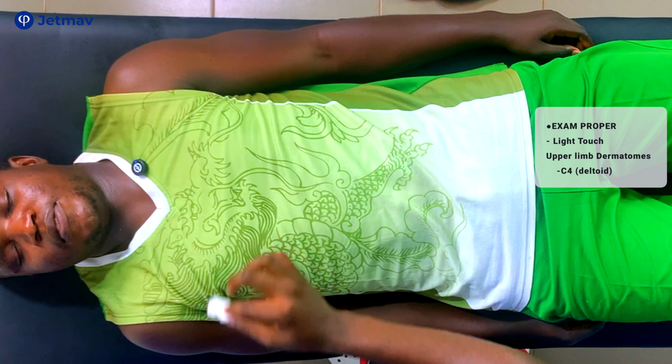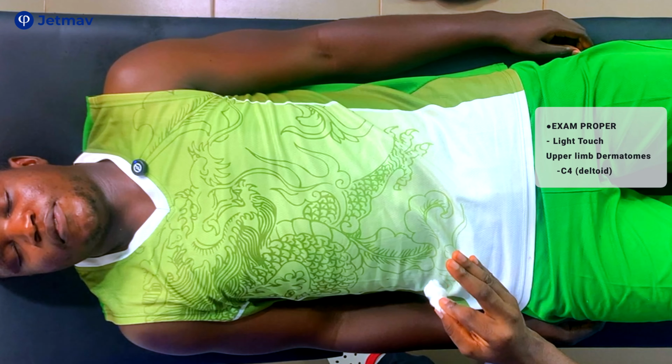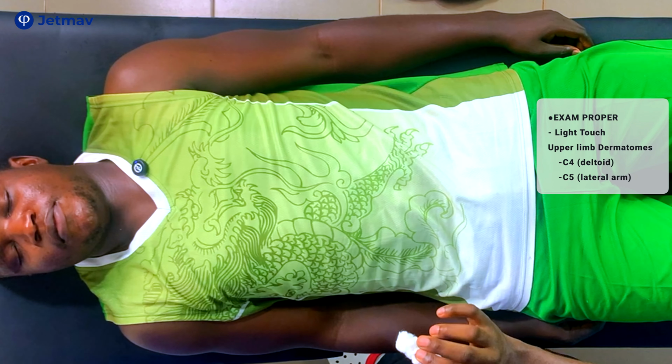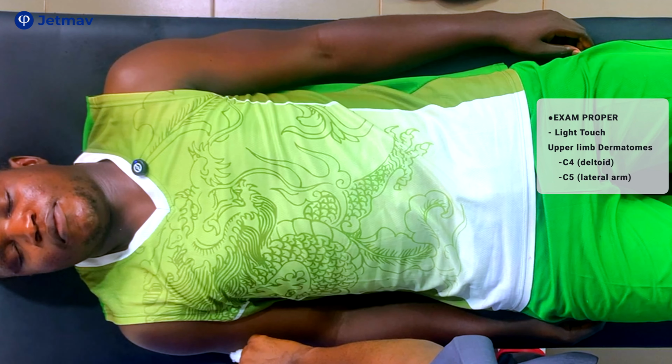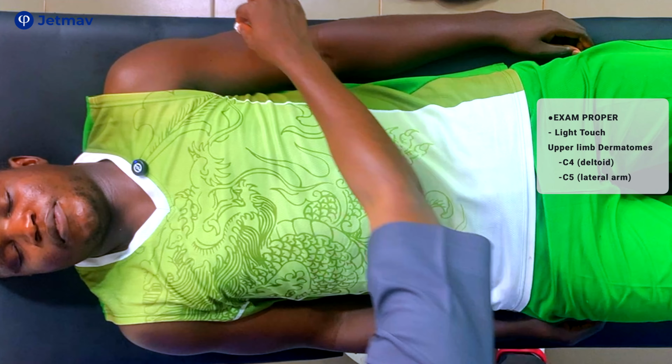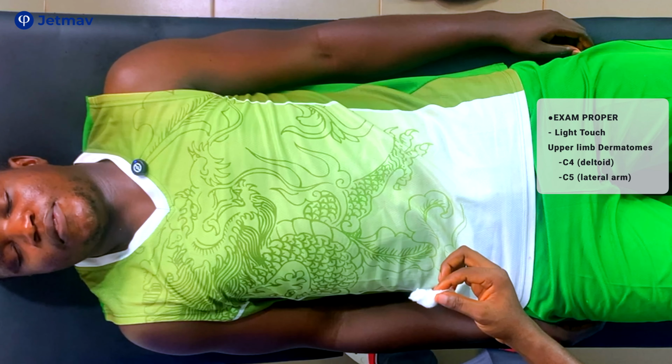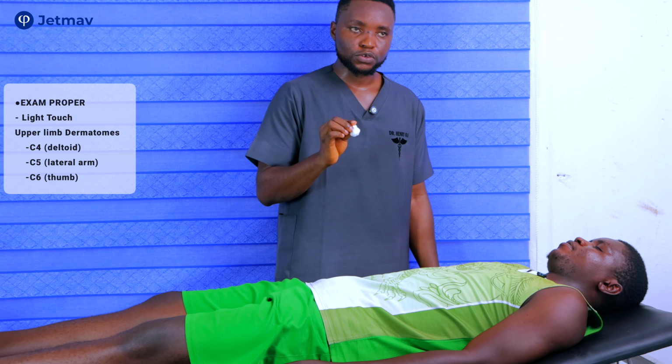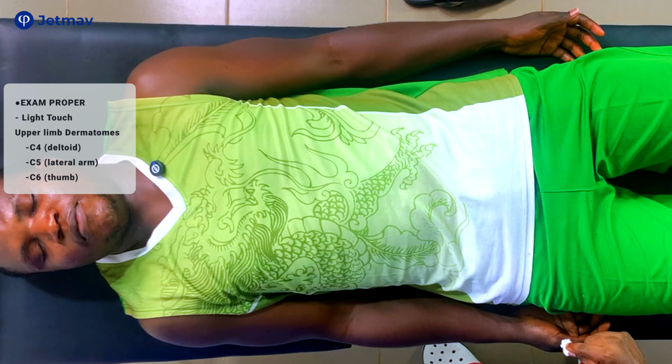Does it feel the same on both sides? Yes. So from the deltoid, we'll go over to the lateral aspect of the arm, where we are checking for C5. Does it feel the same on both sides? Good. So get over to the thumb. So at the thumb, we're checking for the C6.